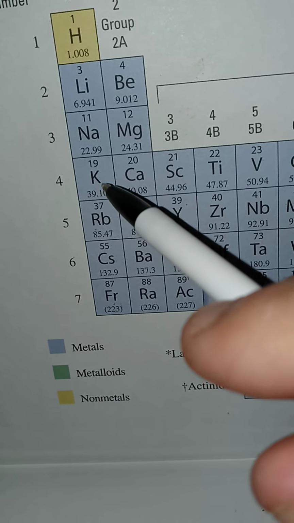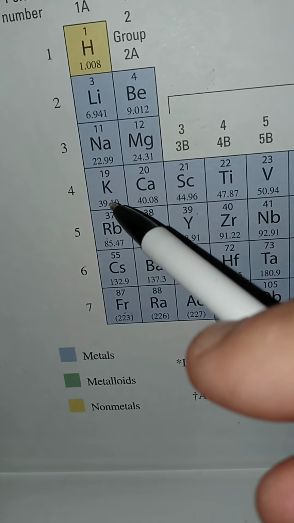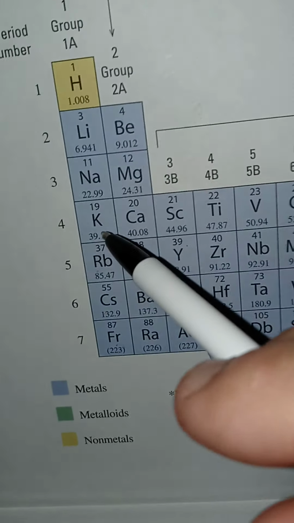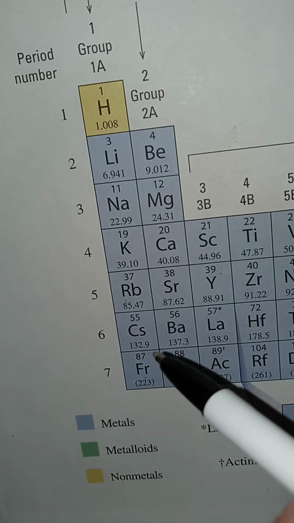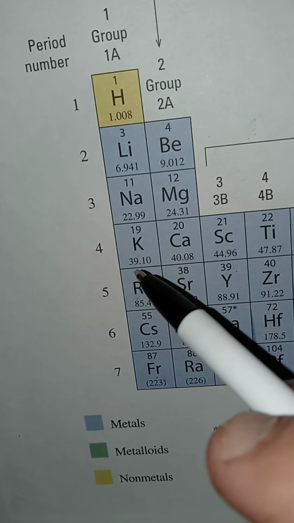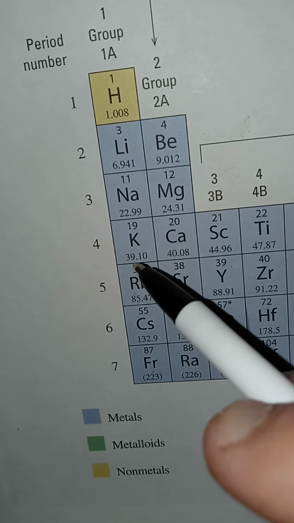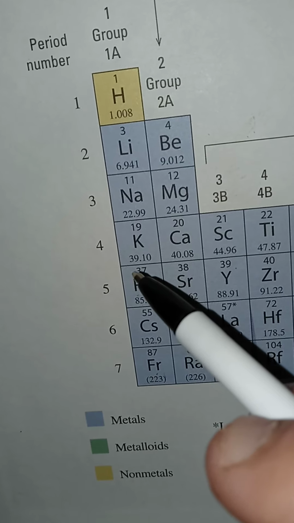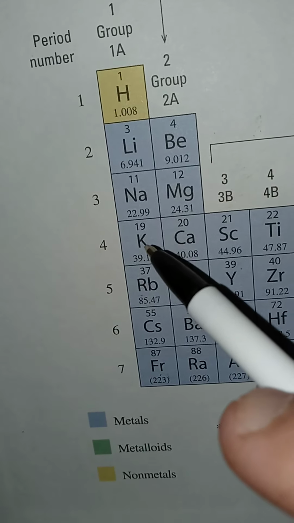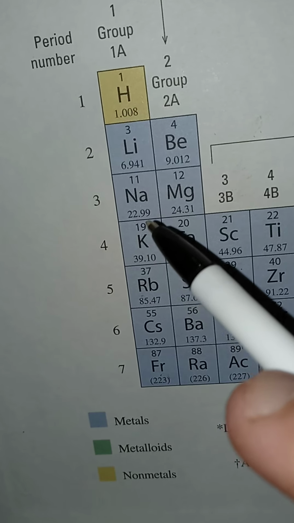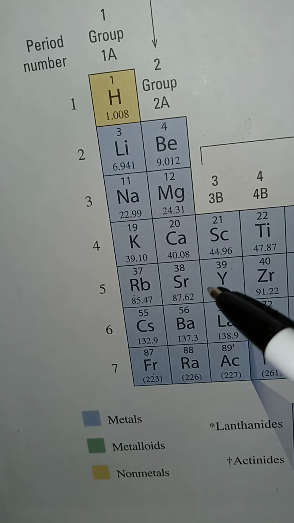K is the chemical symbol for potassium, and on top of it, you see 19 right there. That's the atomic number. At the bottom, right here, you will see the atomic mass unit, which is 39.10. Okay, so right here you got the potassium, and you got the atomic number on top.